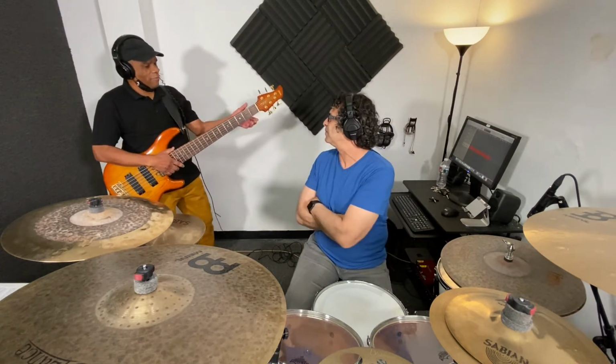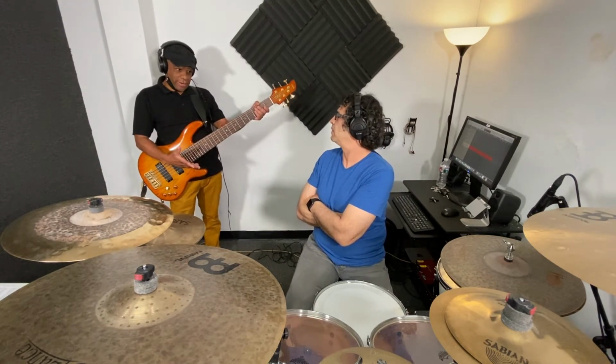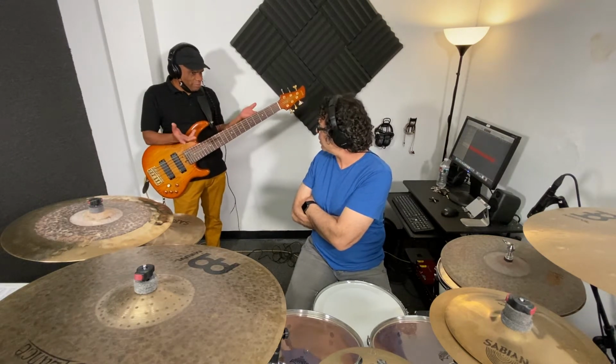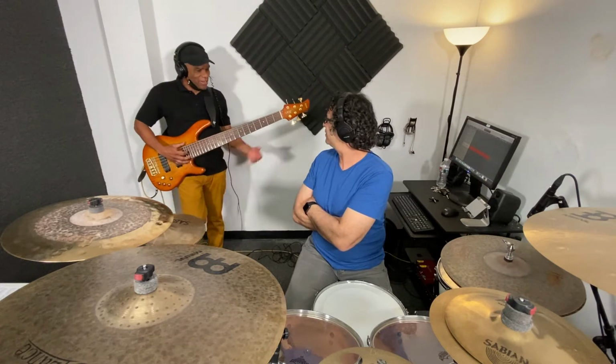All right, very cool. So now that you saw that, we're going to move right into the second groove. Eric, tell us a little bit about the second groove we're going to check out. So this groove is from Adam Nitti, a 6-string bass player, and I forgot the name of the song. That's right, you are playing 6 strings, man. Yeah, 6 strings. And it goes like this.